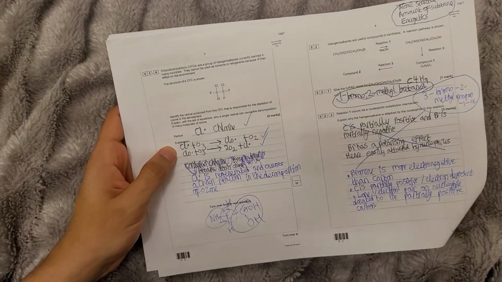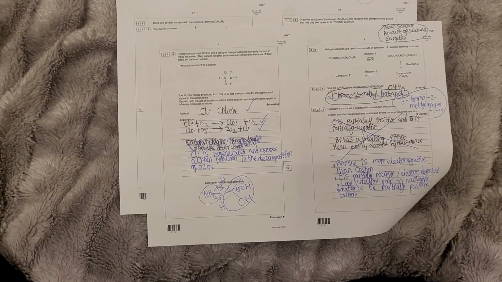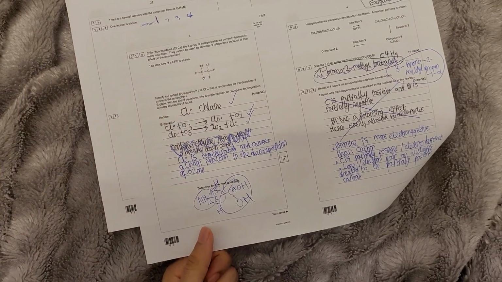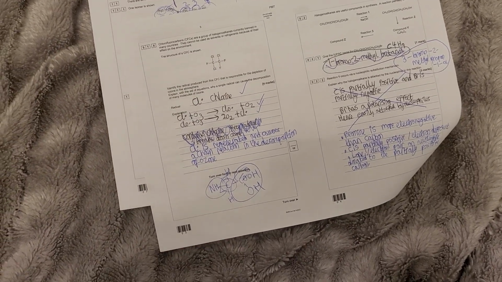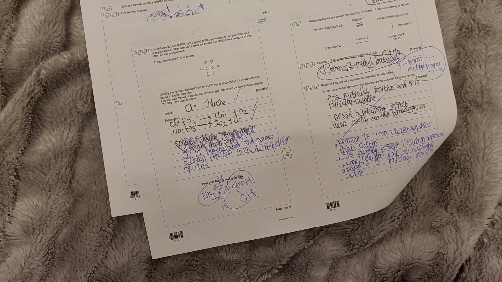Then the radical from this chlorofluorocarbon responsible for the depletion of the ozone in the atmosphere is Cl dot, not chlorine, Cl dot. That's the radical. Cl dot plus O3 gives ClO dot plus O2, ClO dot plus O3 gives 2O2 plus Cl dot. You just need to memorize those two.